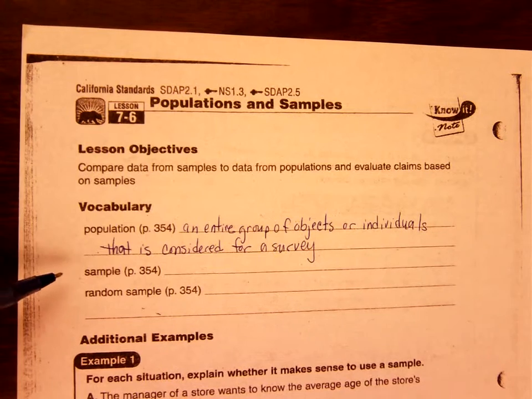So population is an entire group. Let's say students that go to Los Cerritos, that is a population. If I talk about students that are in my classroom, that is a population. It's an entire group of individuals that are considered for a survey.